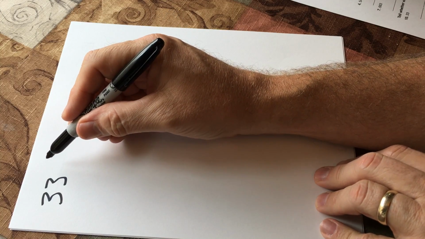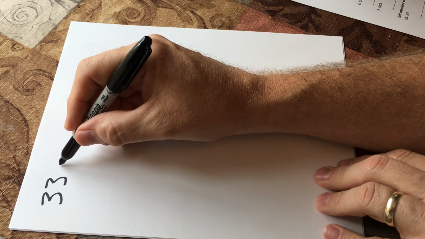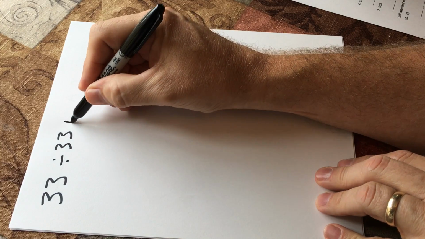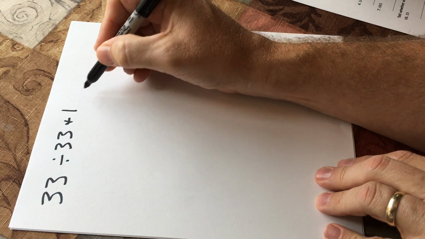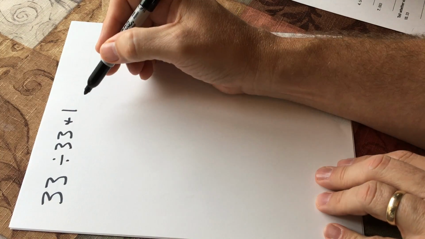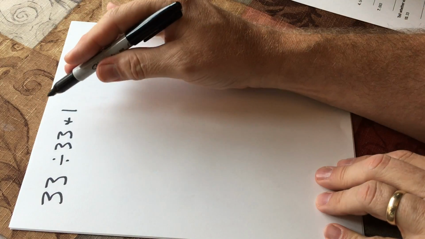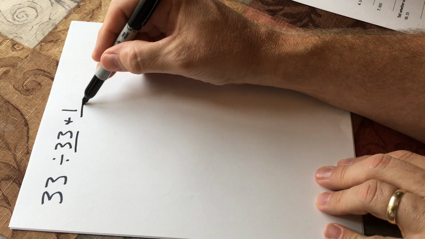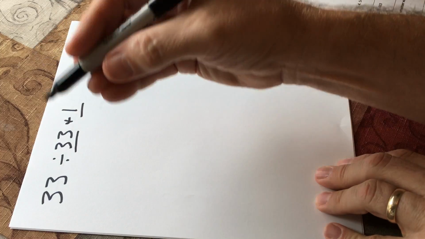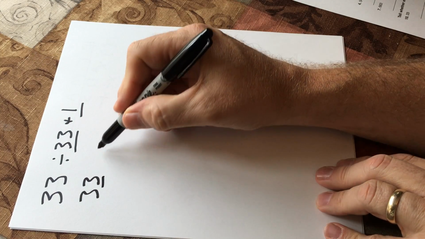Well, to figure out if a number is prime or composite, if a number can be divided by itself and 1, then it is prime. If those are the only numbers that you can divide this number by, then it's prime. If you can divide by any other number other than the number itself and the number 1, then it is composite. So 33, it's not even, so 2 doesn't work.